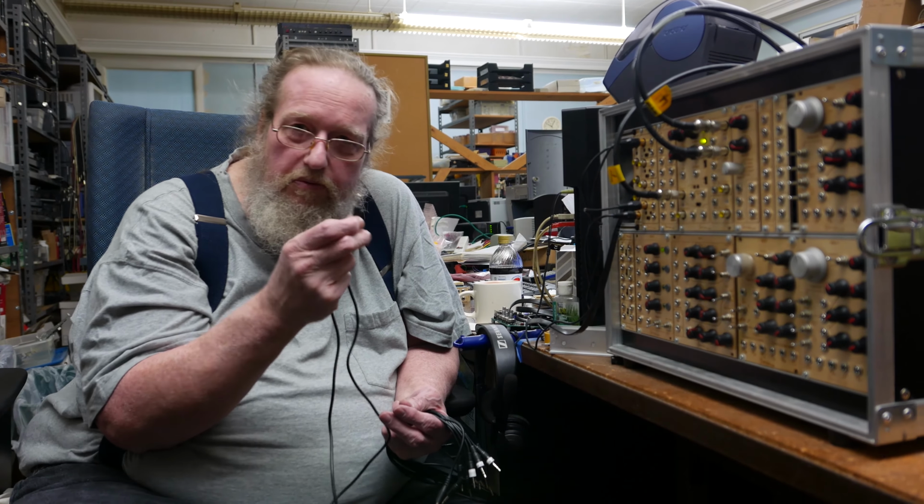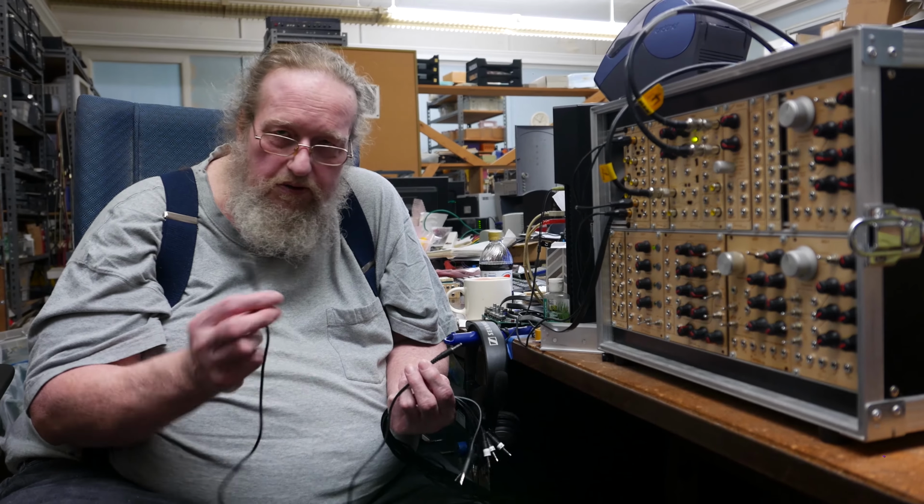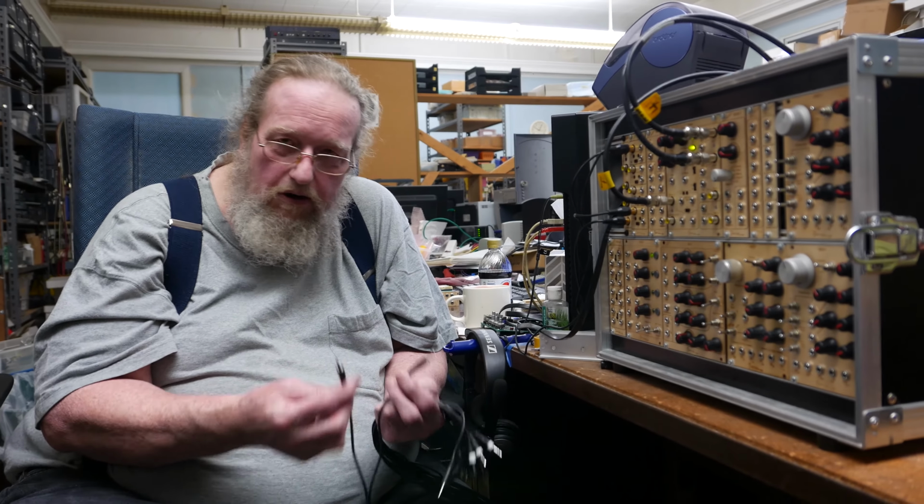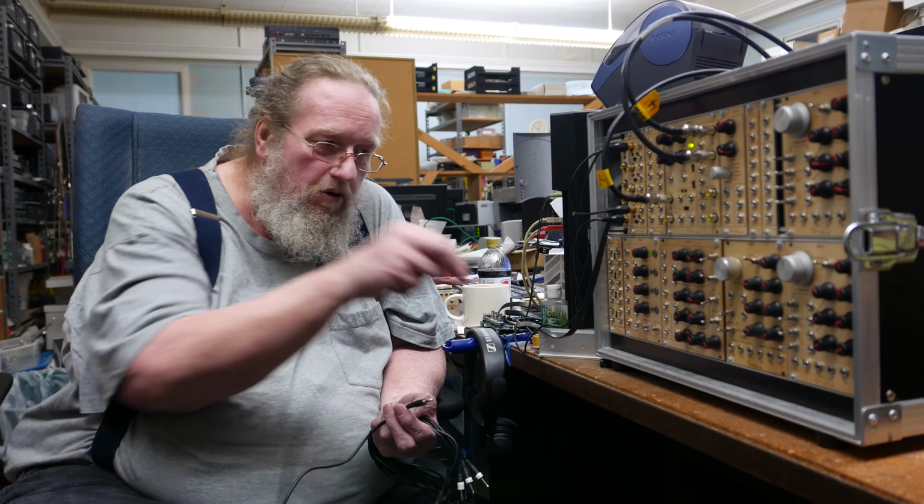It goes into the same input on the same module, and that module has a stereo connector. So it sees either plus or minus 5 on the tip or plus or minus 1 volt on the ring, depending on whether you use a mono cable coming from a plus or minus 5 source or a stereo cable coming from one of my video modules. Excellent.